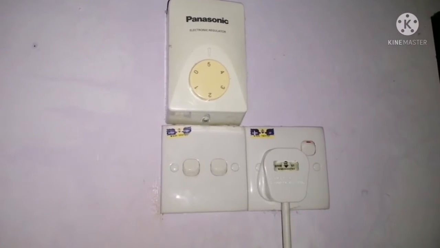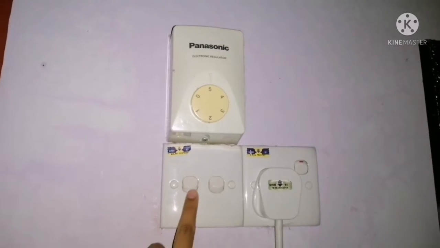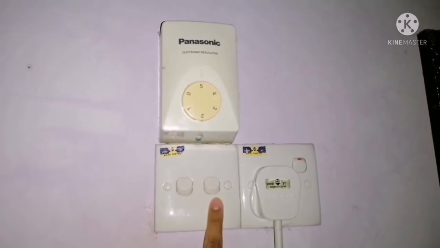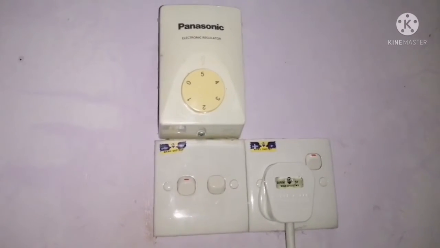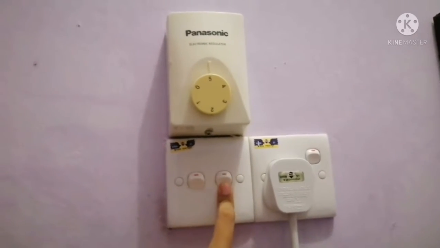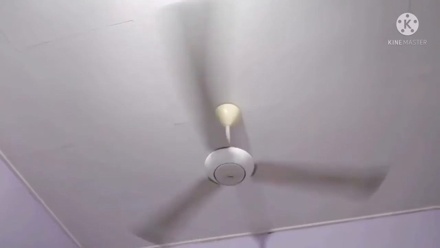This is a demo in my room, which is room 3 in the floor plan, where both switches are one-way switches. This is the switch for the lamp and this is the switch for the fan. If I switch on the left switch, the lamp will turn on. And if I switch on the right switch, the fan will start to spin.